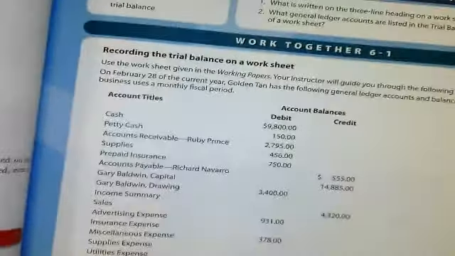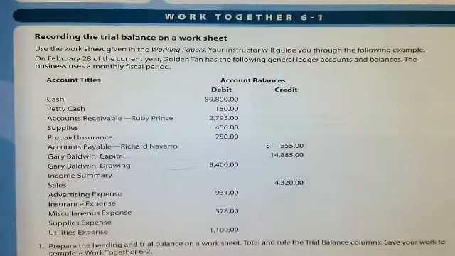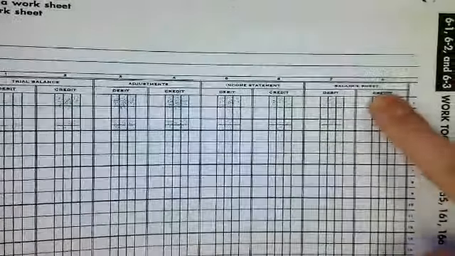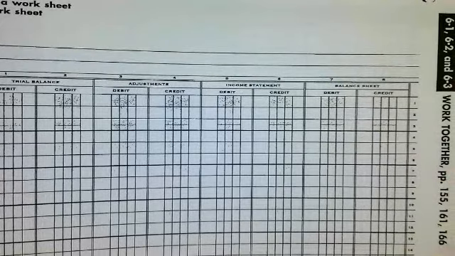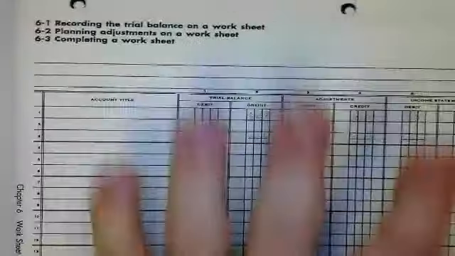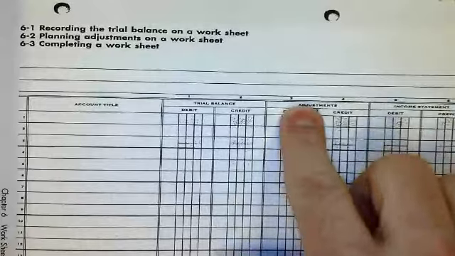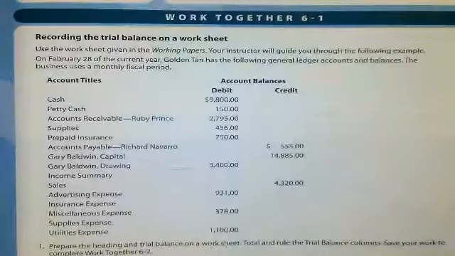Today, we're going to be talking about 6-1. We're starting an 8-column worksheet. We will be doing the trial balance columns of an 8-column worksheet today. You can tell it's an 8-column worksheet because it has 8 columns. That's pretty neat. How neat is that? On the 8-column worksheet, first we have to do the heading, which is the 3-line heading, and then we'll do the trial balance column, which is all of the accounts added up to make sure that they equal.